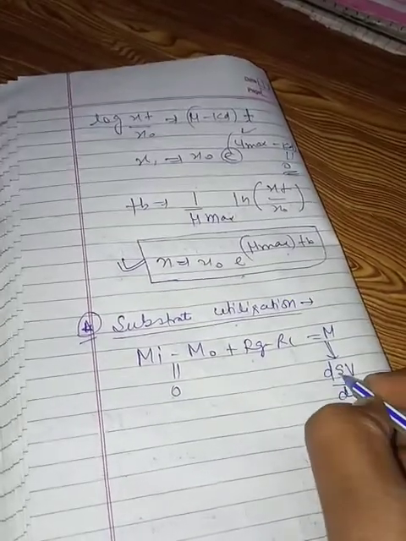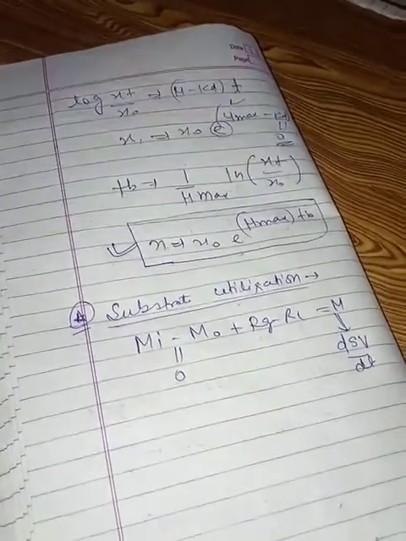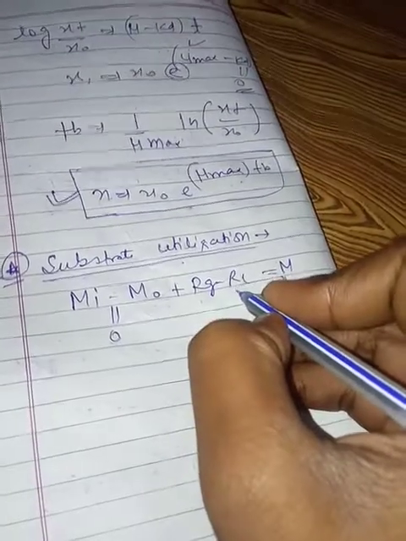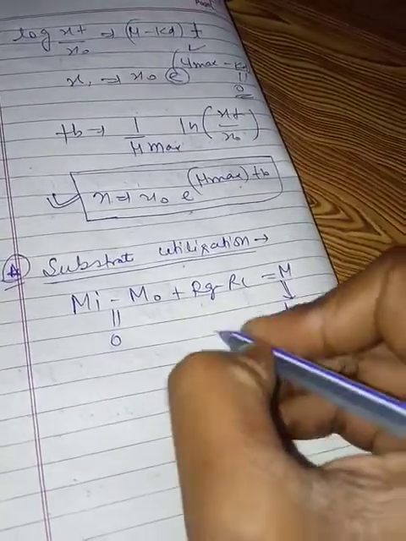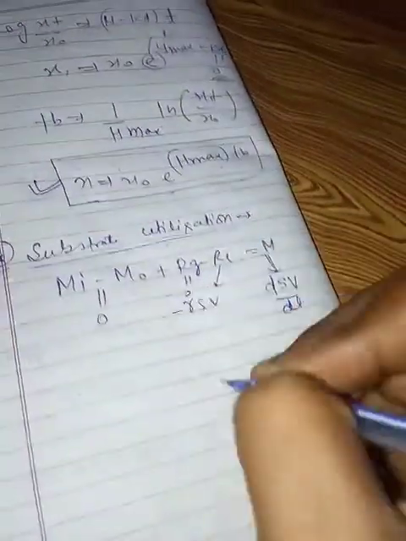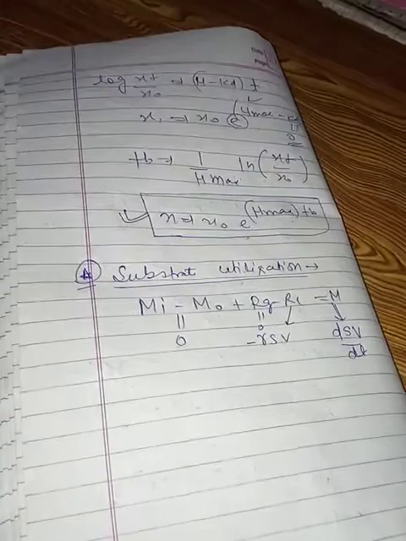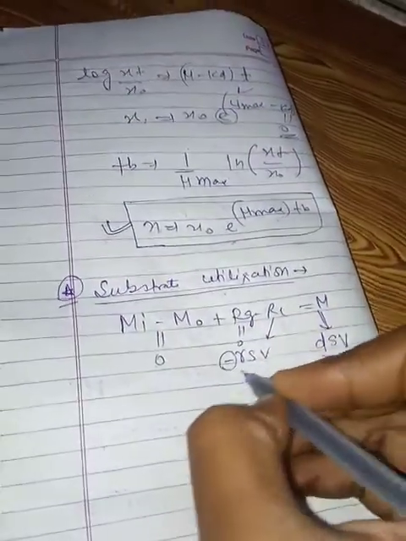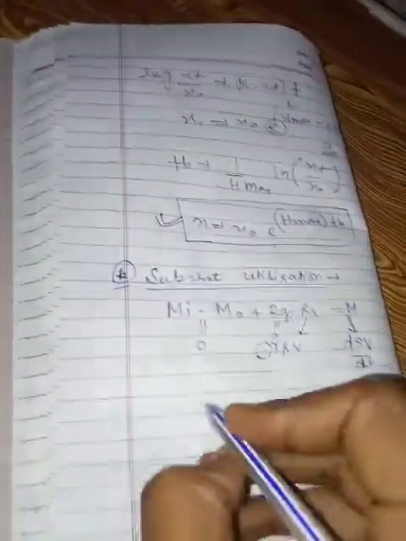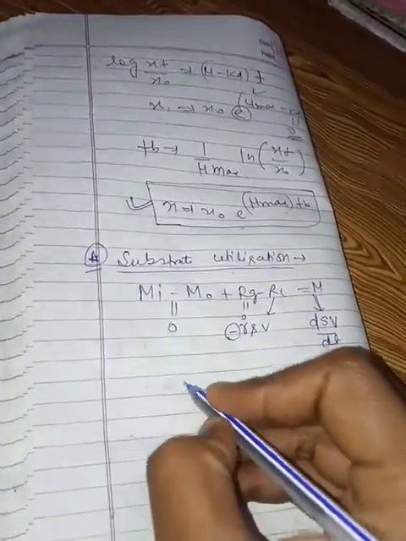It means concentration of substrate, and volume was already there in the equation. So rate of consumption, it will become minus rsV. This will become 0. Why is it minus? Because the concentration of the substrate is decreasing, so that's why we have taken rs as minus. Okay, so let's do the equation.